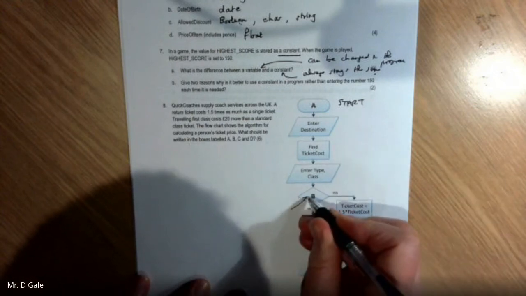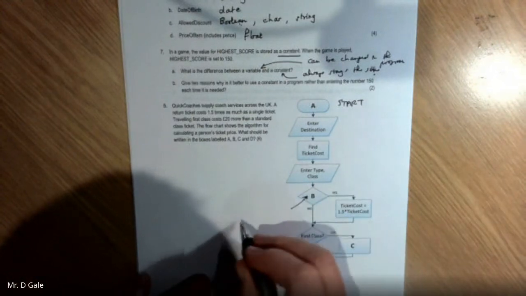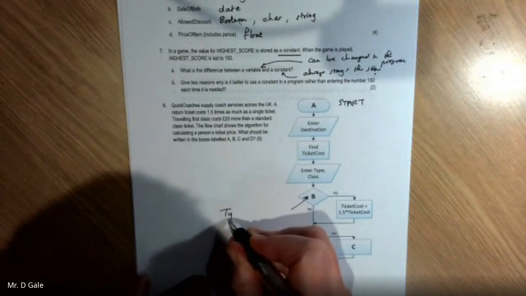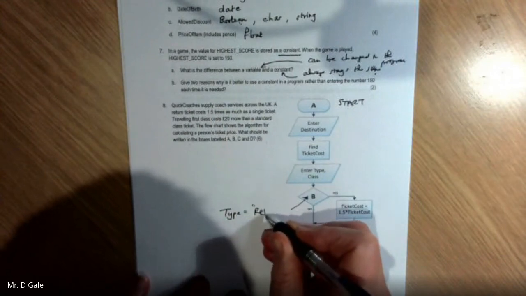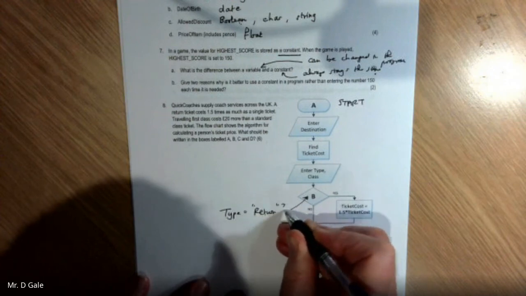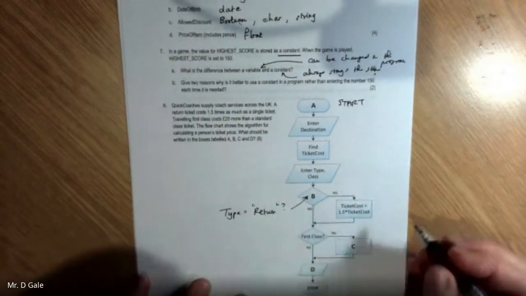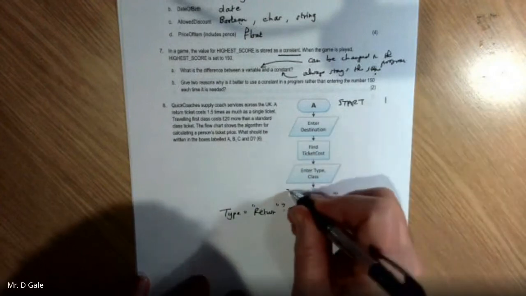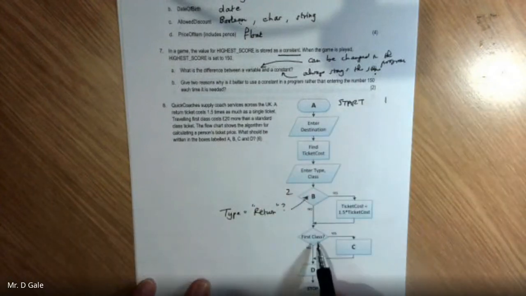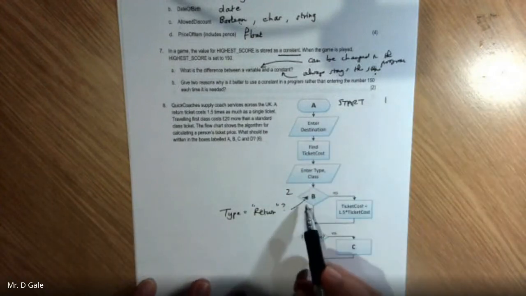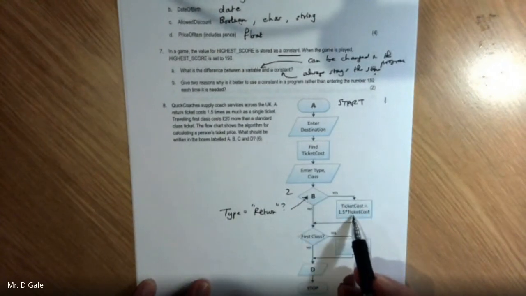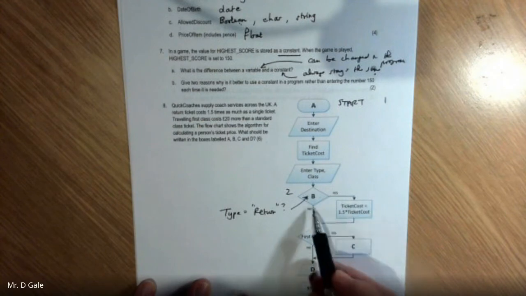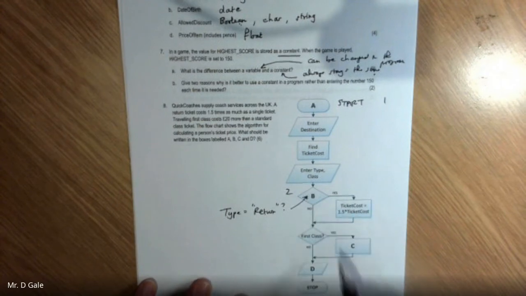So for this one, I would put something like type equals return, question mark, or just return. And you can have 2 marks for that one. So that's 2. Right, first down here. So if the answer to the question return is yes, then we set the ticket cost to be 1.5 times. Otherwise, no, we just carry straight on.